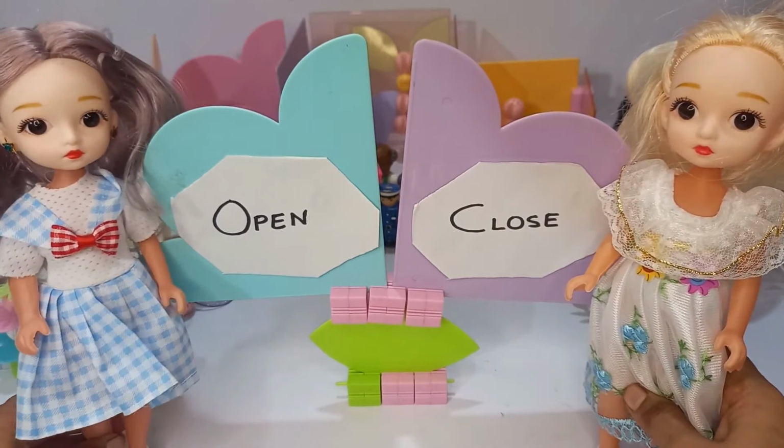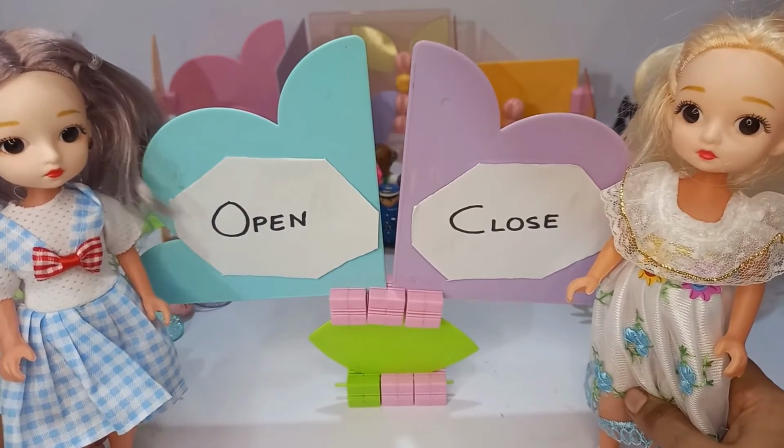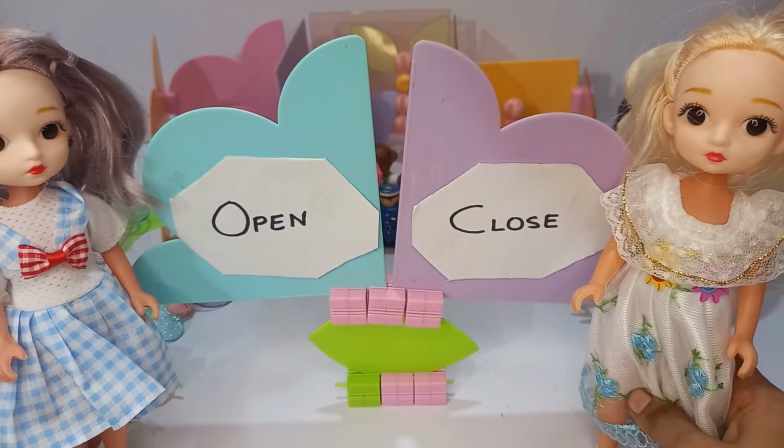Open, close. The opposite of open is close.